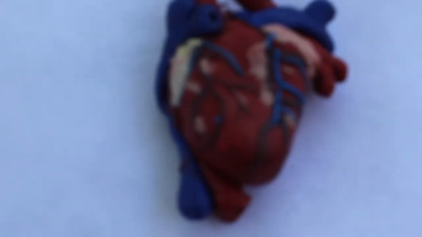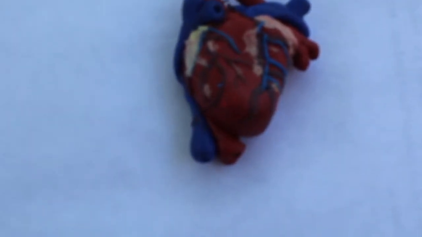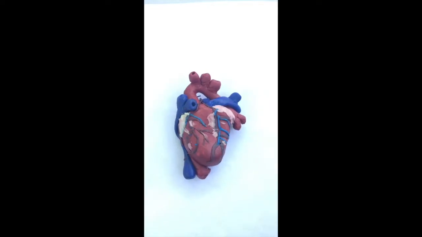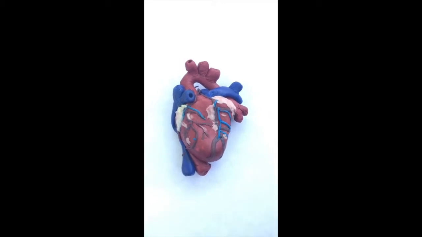I have also created a model of the heart that I am showing you here, and I have created a separate video where I explain the features of this heart. So I have made a model of the heart out of clay, and I'm going to show you some of the structures on here.